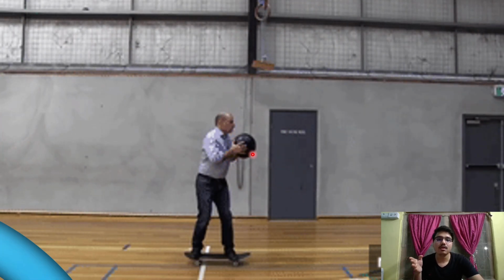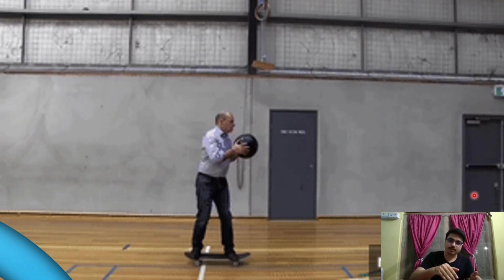What happens is, when the person pushes or throws the ball in the forward direction, he or she applies a force on it, which is our action here. The ball in turn gives a reaction force to the person, and the person moves backward. So the reaction force is what makes the person move backward on the skateboard.